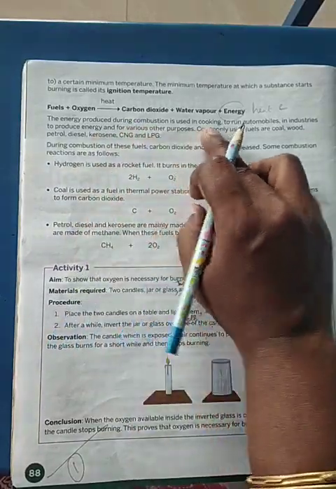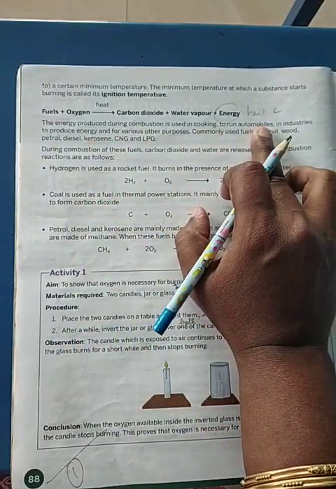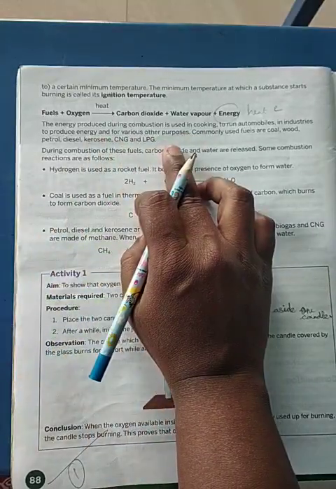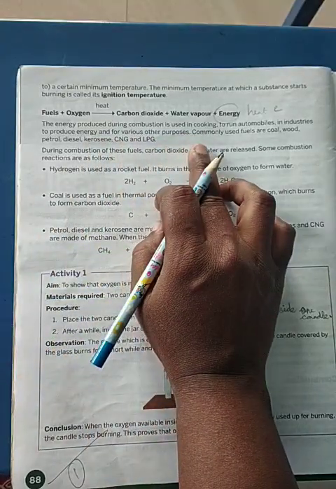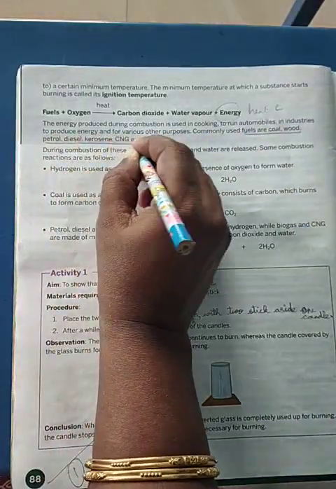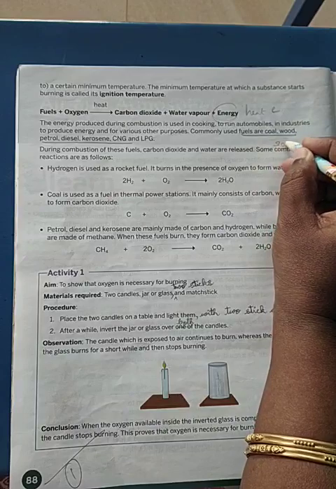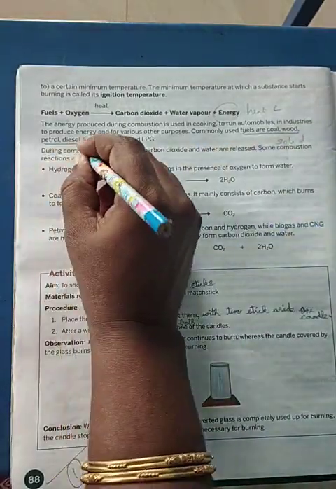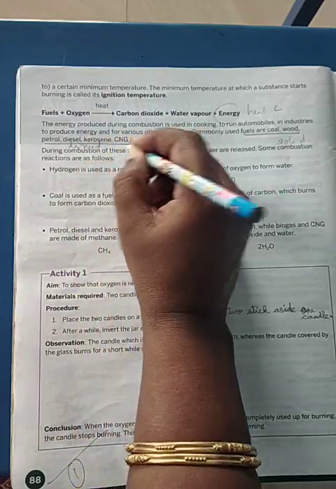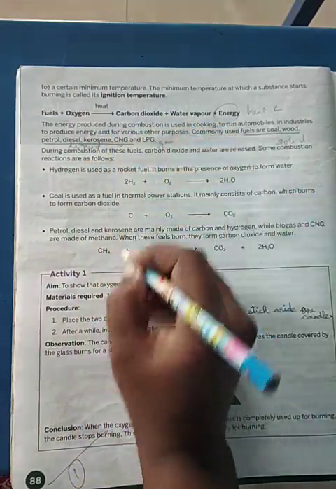The energy is used mainly for cooking, to run automobiles, in industries and for various processes. So what are all the fuels we have? We have coal, wood, petrol, diesel, kerosene. Coal and wood are solid. Petrol, diesel, kerosene are all liquid fuels. CNG and LPG are gaseous fuels.